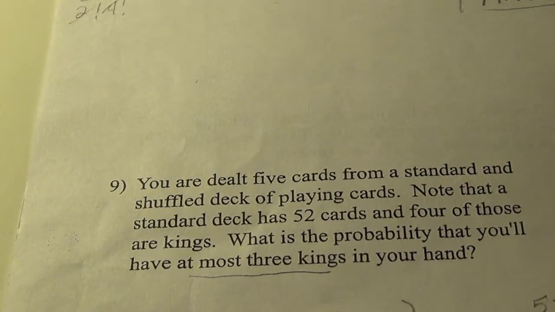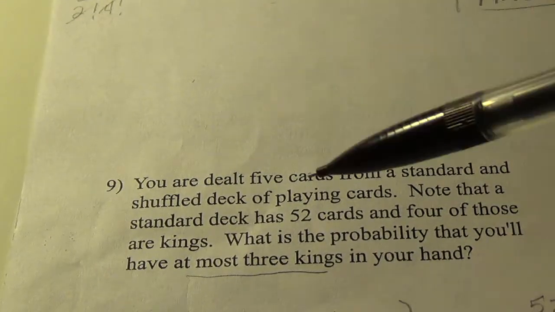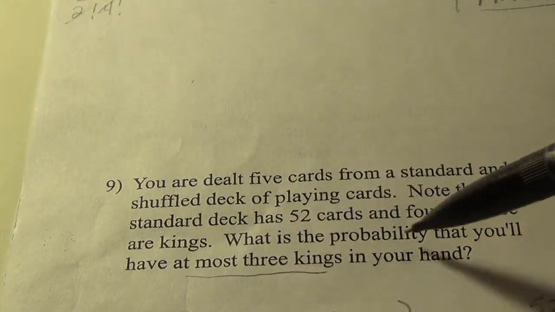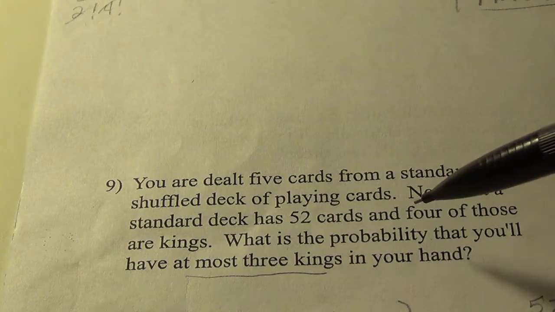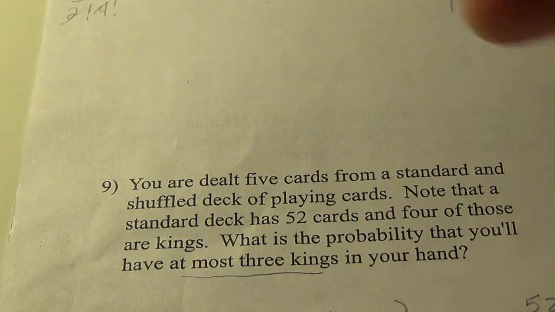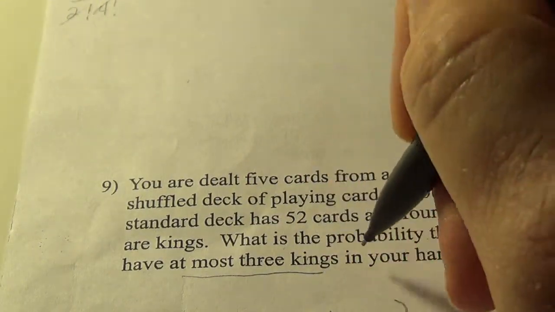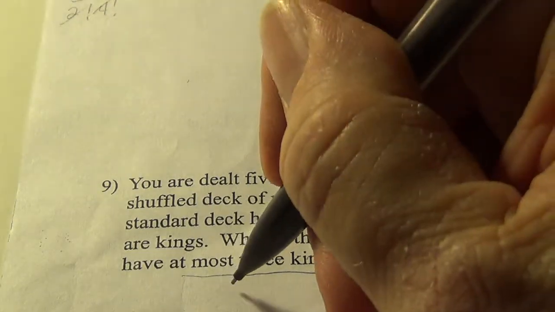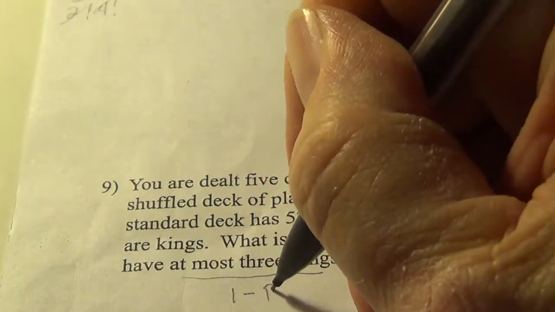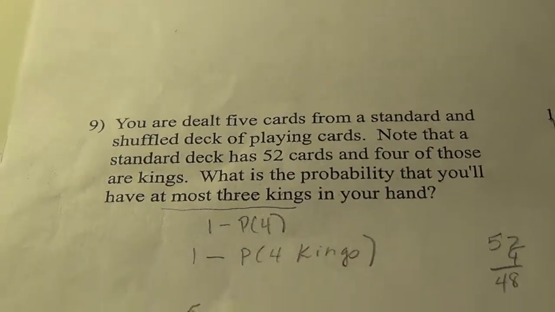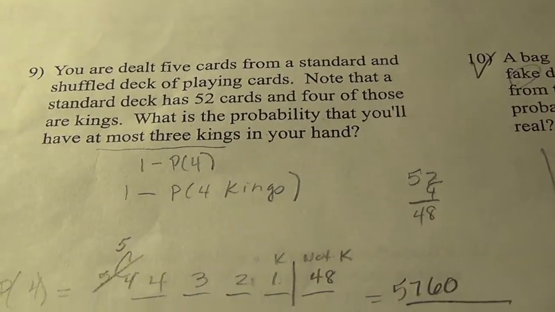So you're dealt 5 cards. Note that a standard deck is 52. What's the probability you'll have at most 3 kings in your hand? At most 3 means you want the probability of 1, 2, or 3, but not 4. So let's make it simpler and do 1 minus the probability of 4. So we're going to start out figuring out the probability of 4.